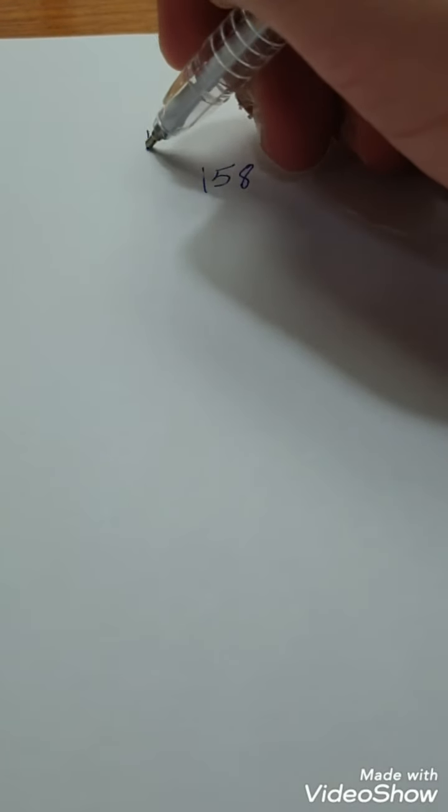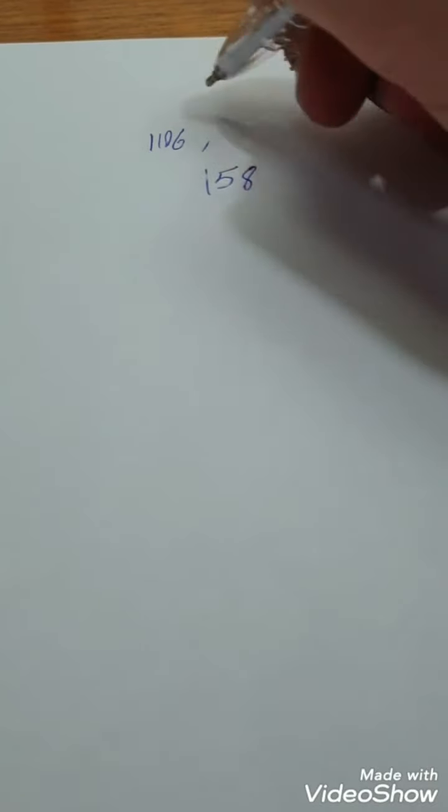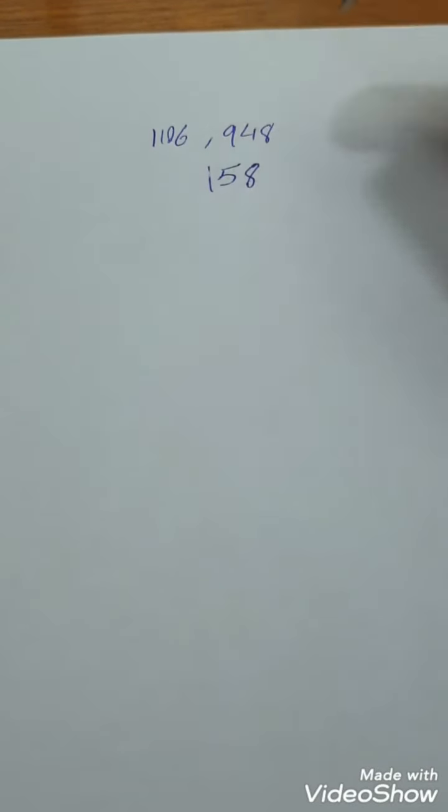So now we will talk about the last case, which is if you have a 3-digit or more number. For example, let's take a number like 1058. The nearest two numbers to 1000, because this number is above 1000, so we must use 1000, are 1106 and 948.